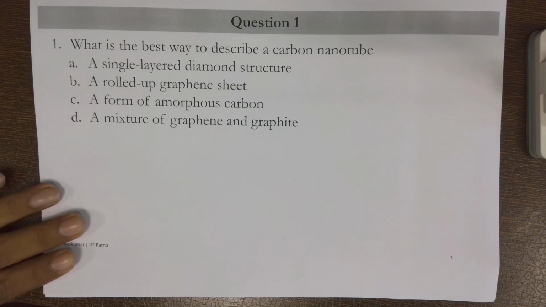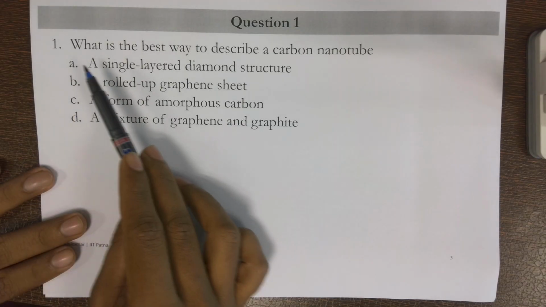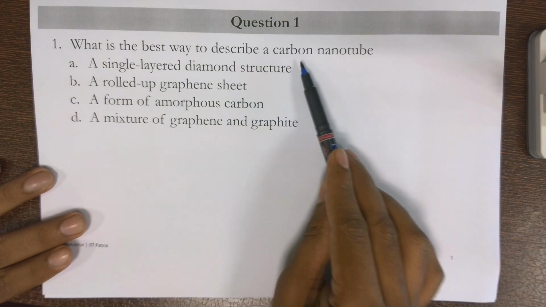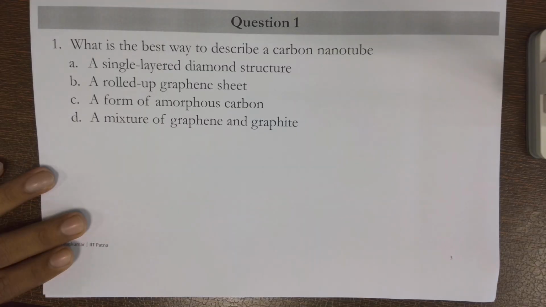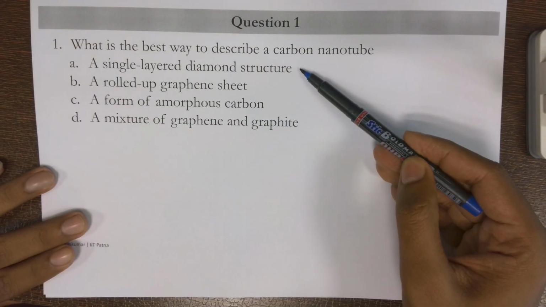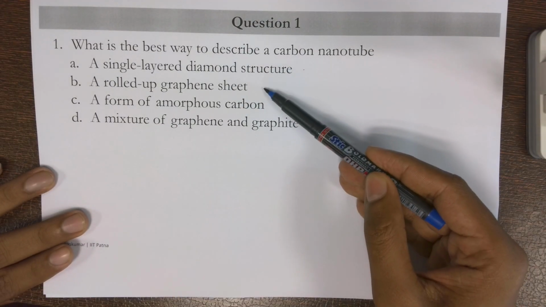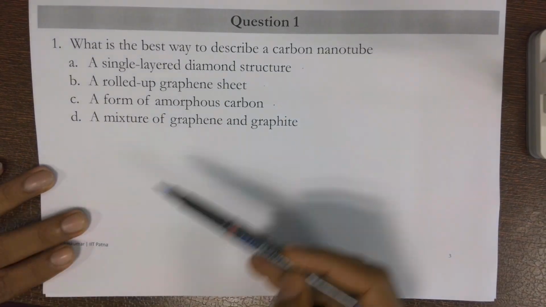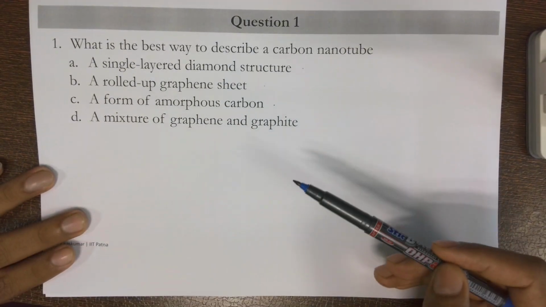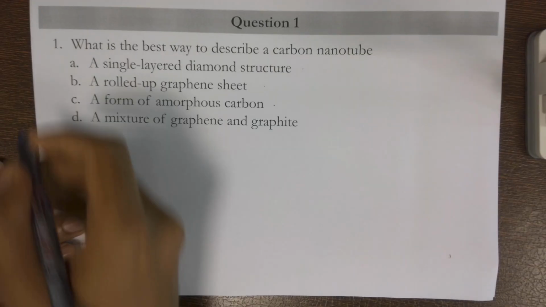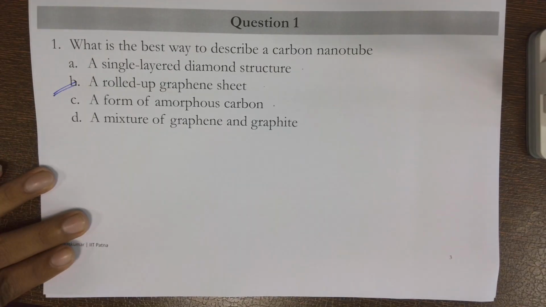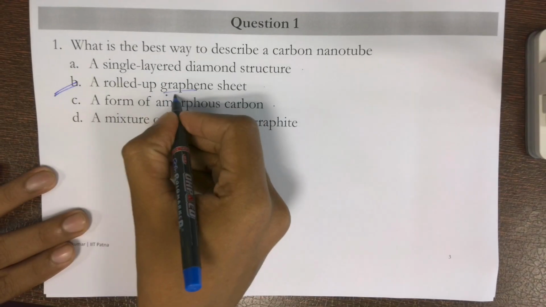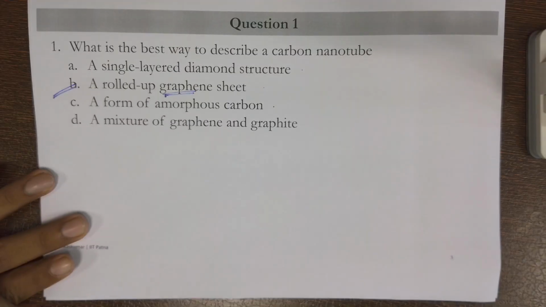Question number 1. What if we try to describe the carbon nanotube? Is it a single diamond structure, a graphene sheet, or a mixture of graphene and graphite? We know the answer: we will take a graphene sheet and roll it.